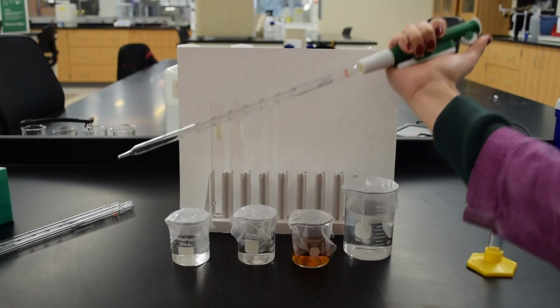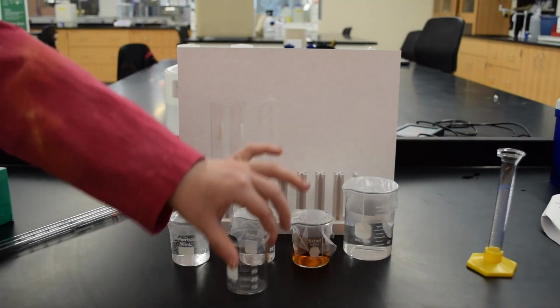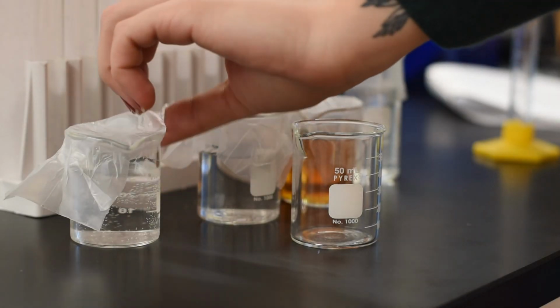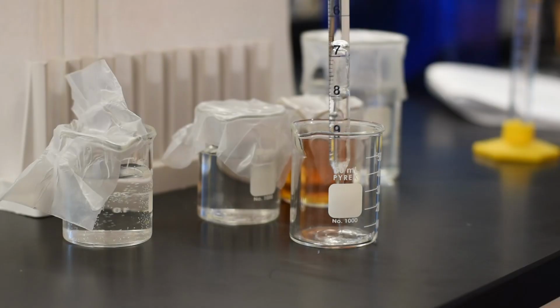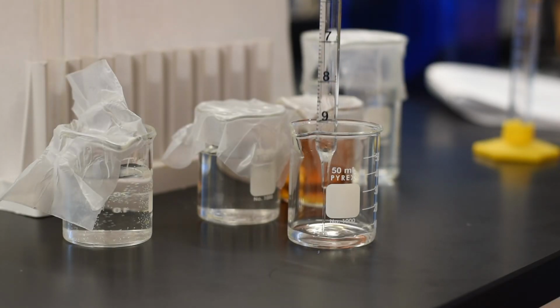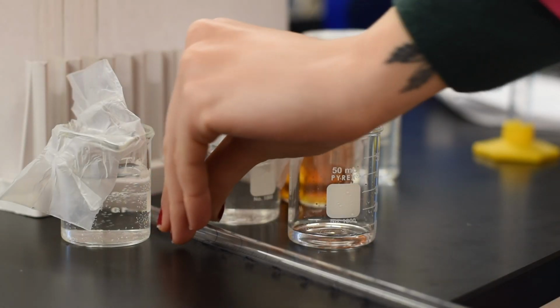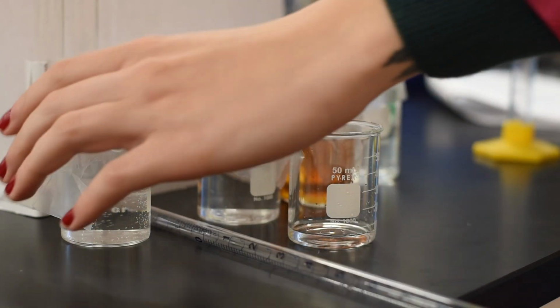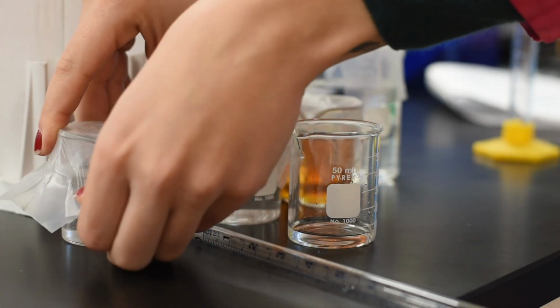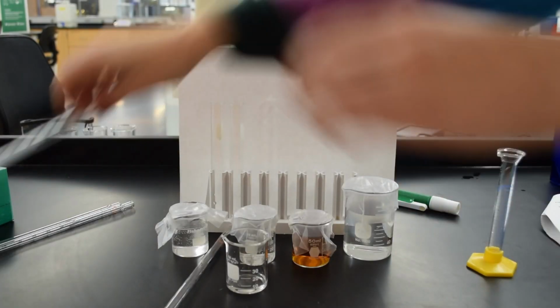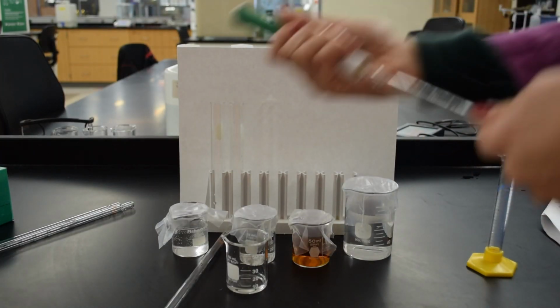So we then want to make a blank. This is what you're going to be using to compare all of your other reactions to. So our first blank we are going to do at room temperature using 4 milliliters of acetone, 4 milliliters of hydrochloric acid, 8 milliliters of water, and 4 milliliters of iodine. And again, this one's at room temperature. And we're going to be using a pipetter.